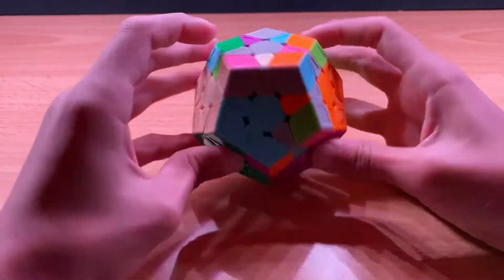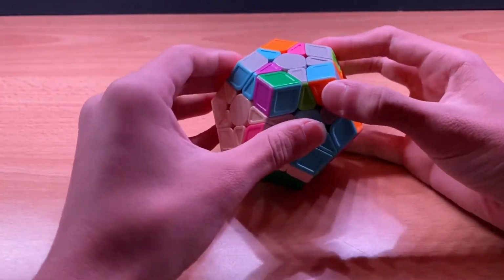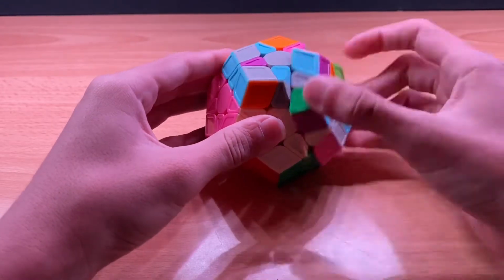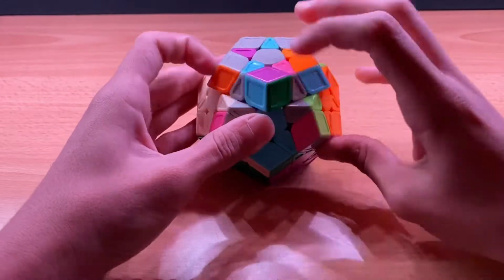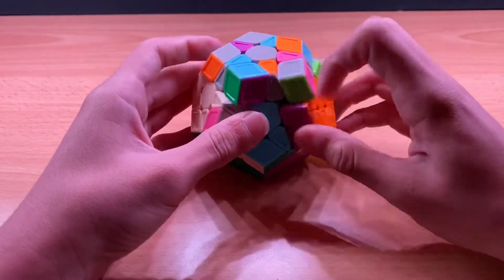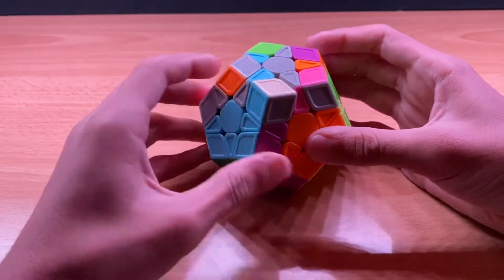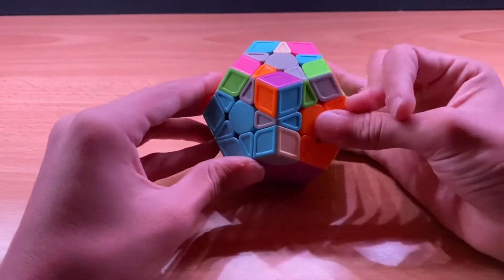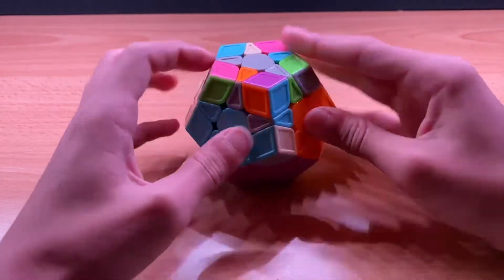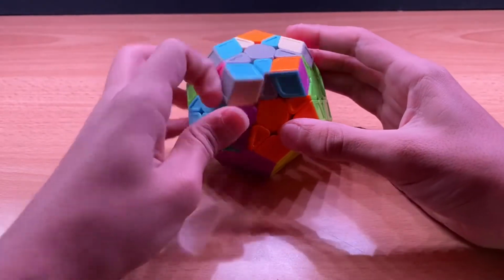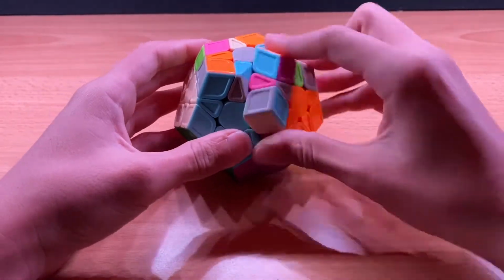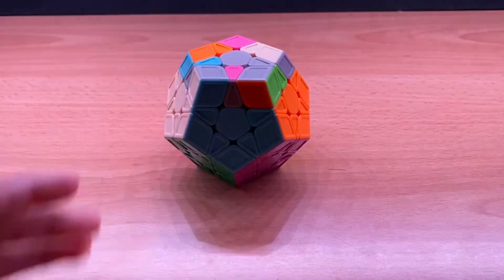Let's get the next piece. This one we need to separate. And then insert. And now in the last slot. So we can just do this, and then insert. And now we're on the last layer.